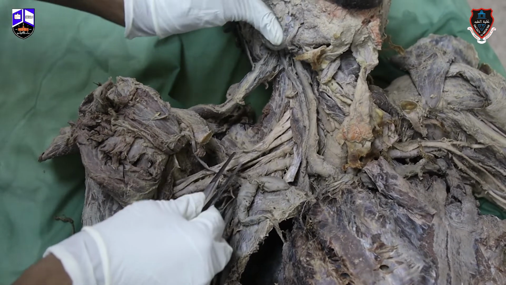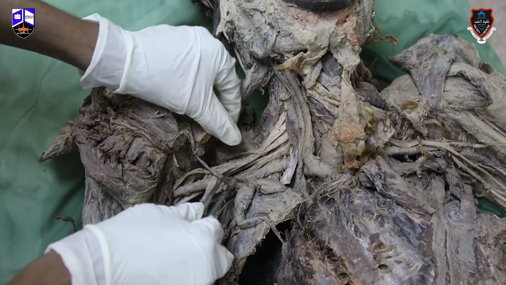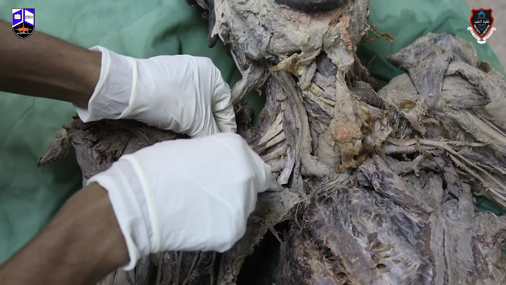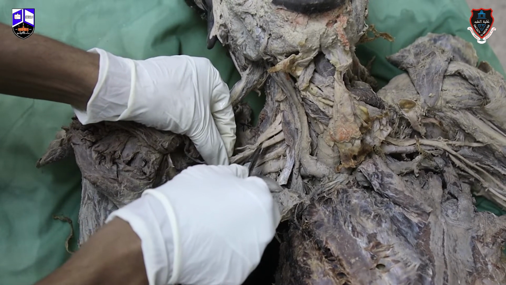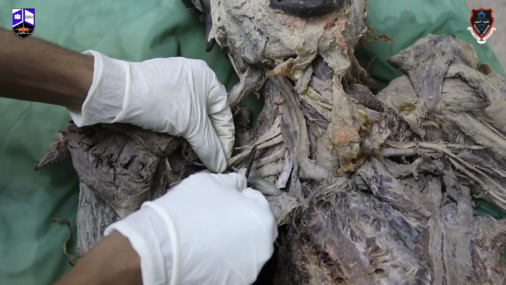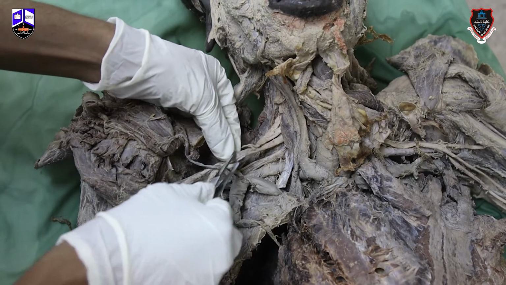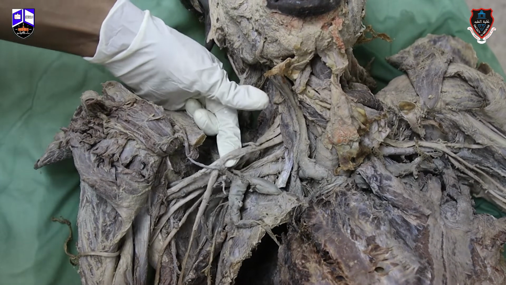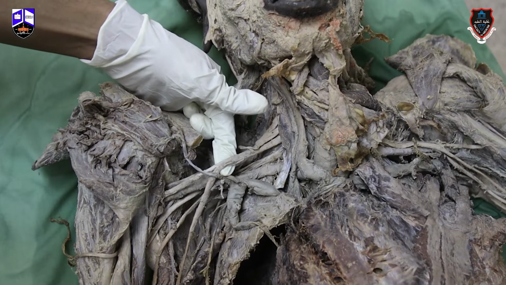the anterior division of the upper trunk and the middle trunk unite to form the lateral cord in the axilla.